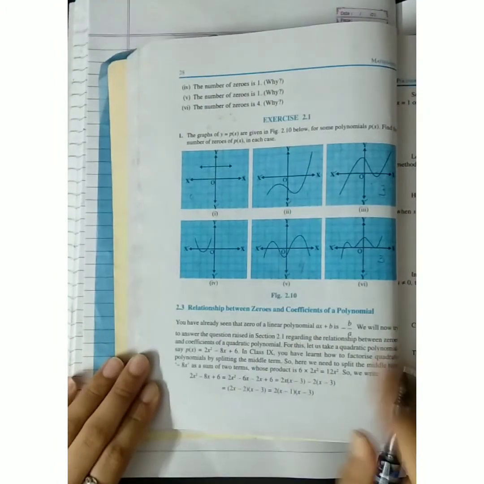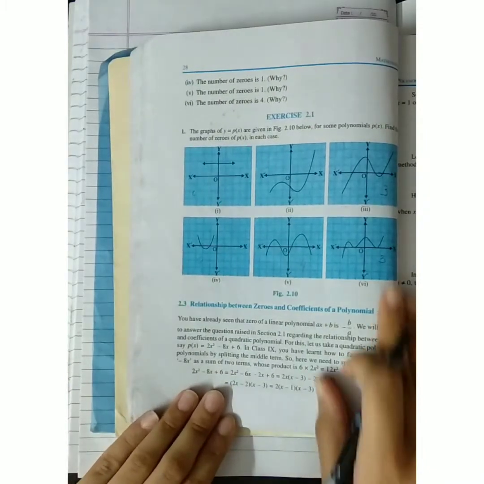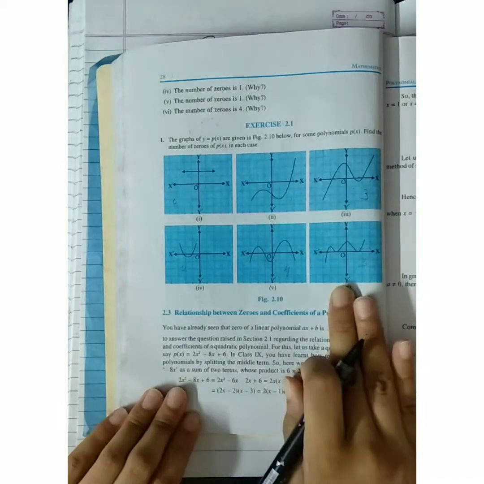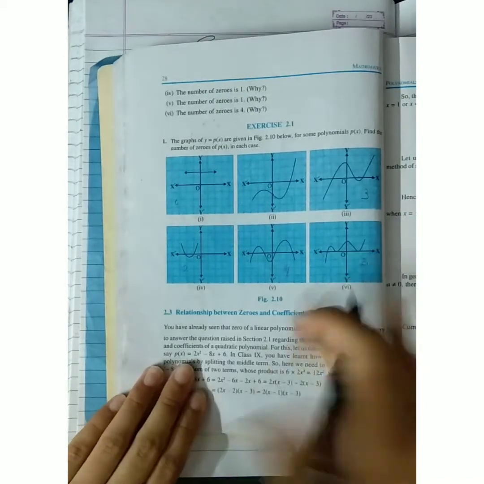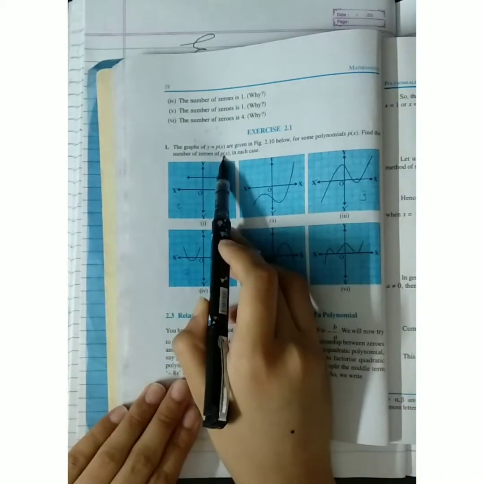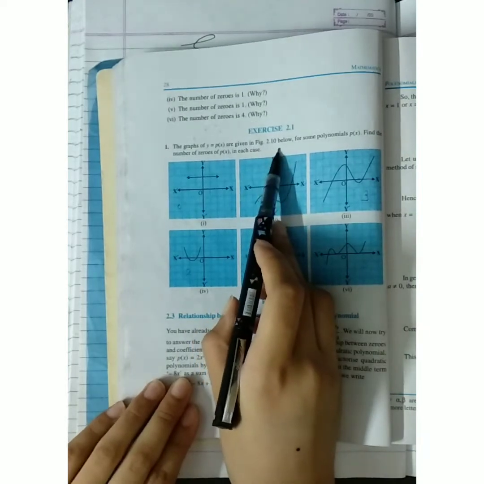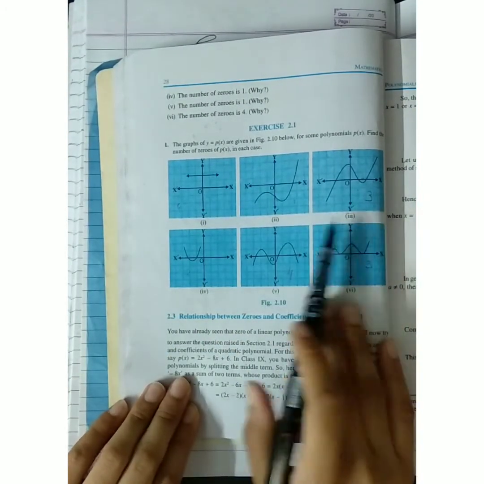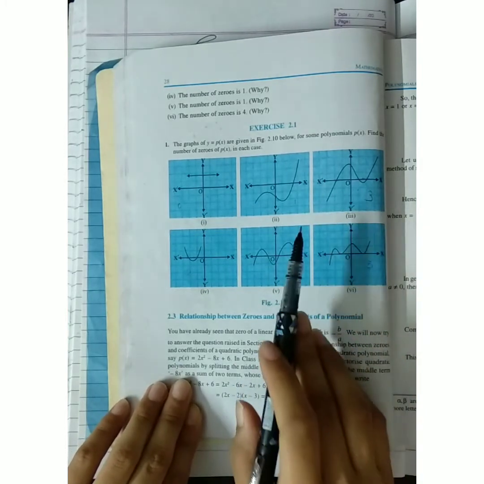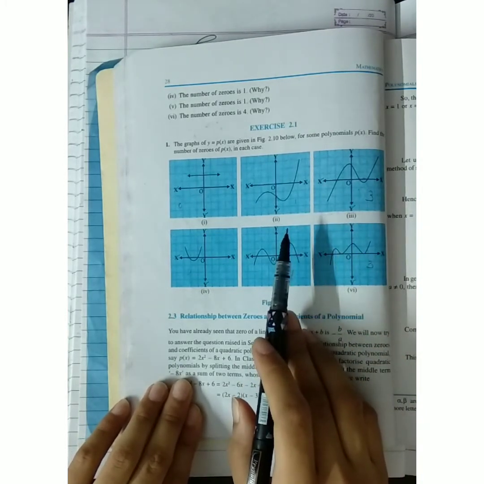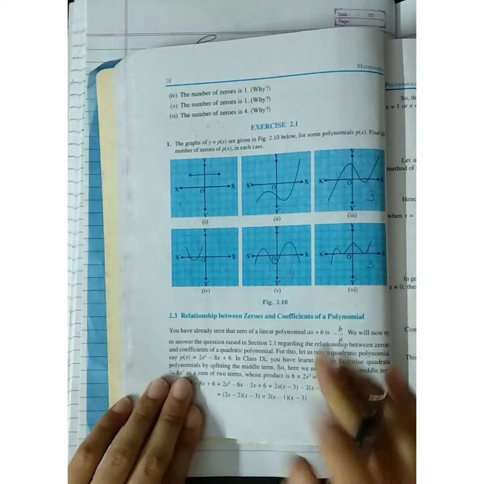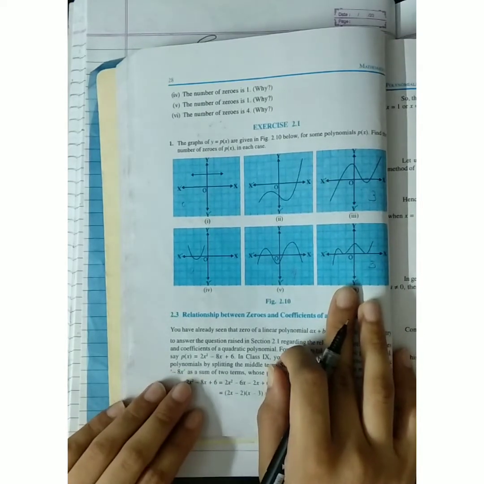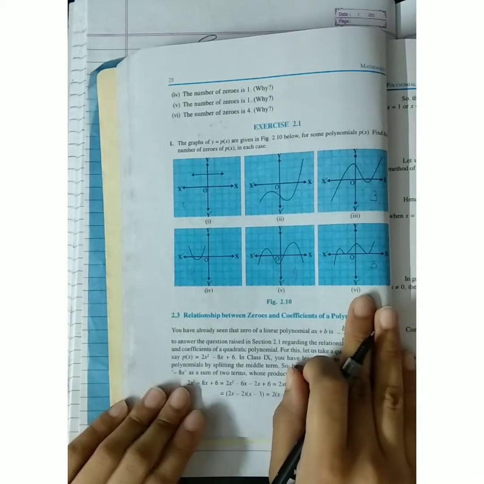Now our first exercise is a very simple one, so I would be doing it on the book only. The graphs of y equal to p(x) are given in figure 2.10 below. In this figure, for some polynomials p(x), find the number of zeros of p(x) in each case. Now we have to keep in mind the point that I told for solving this question.